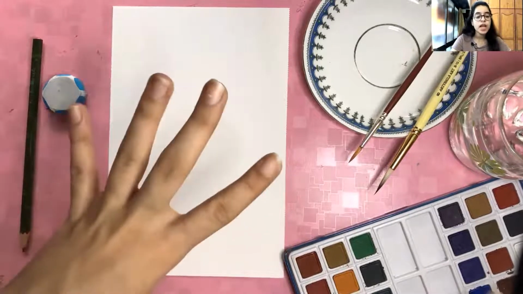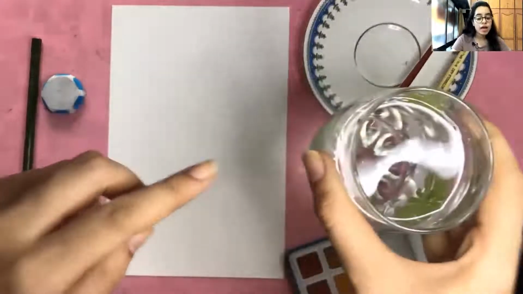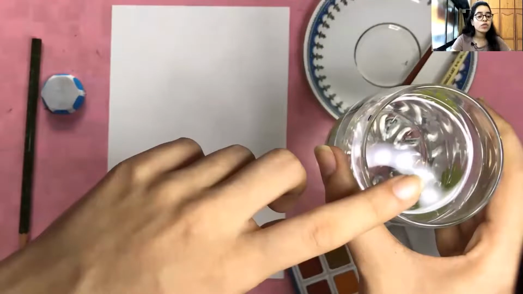Fourth, we need a jar of water, a container having water. I have water over here because, as I said, I'm using watercolor cakes and these colors will get activated only when we add water to them. We need a water container or a jar of water for two main reasons. Number one is to activate the paints and number two is to clean the brushes.